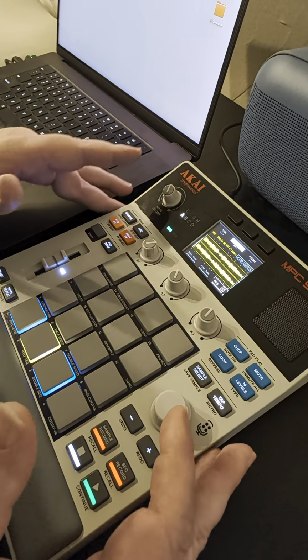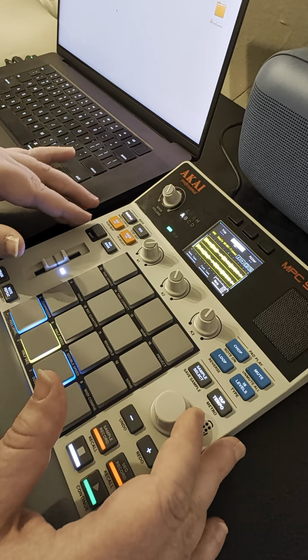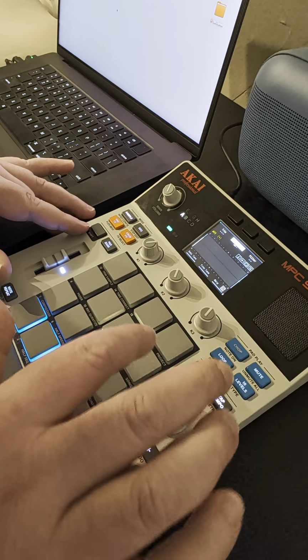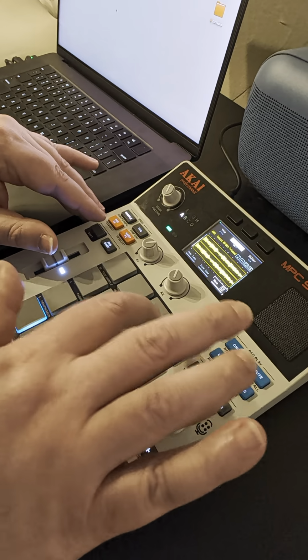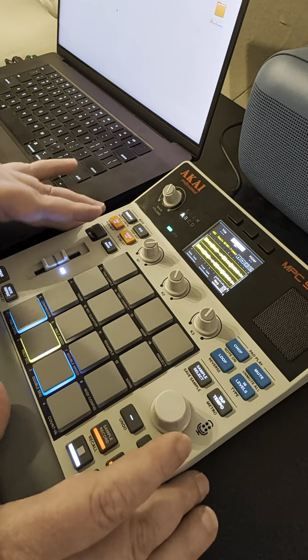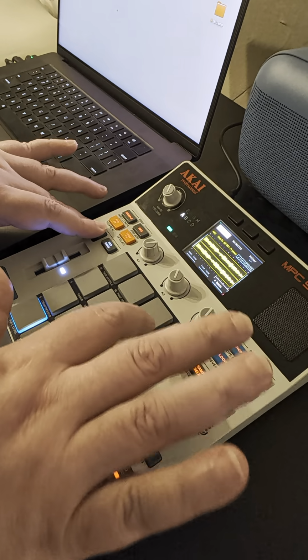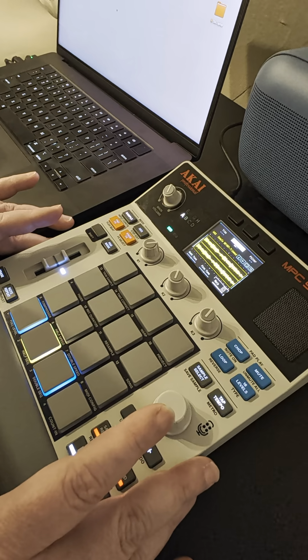Now what do we do? This is easy. Once you get this down, super easy. Okay. Pad 15 says warp. Pad 15 is warp. So what we want to do, we got 2 different modes. Shift, pad 15 warp. It's set to time stretch.